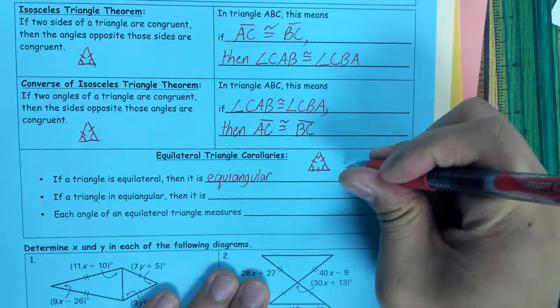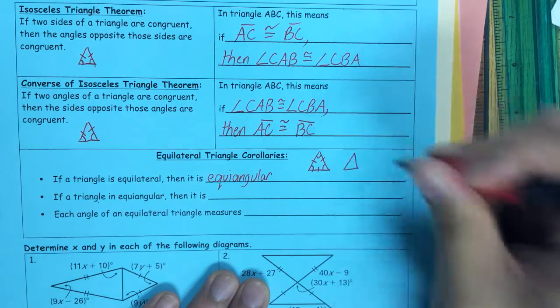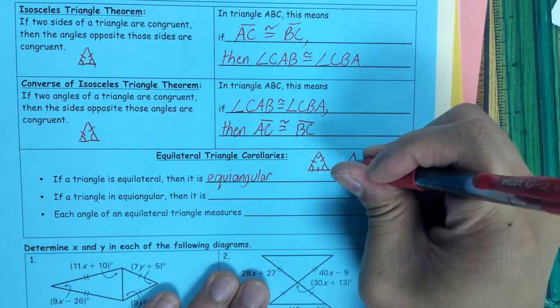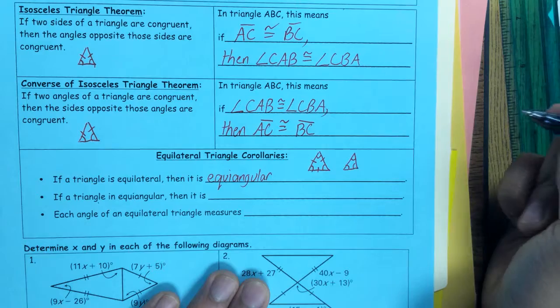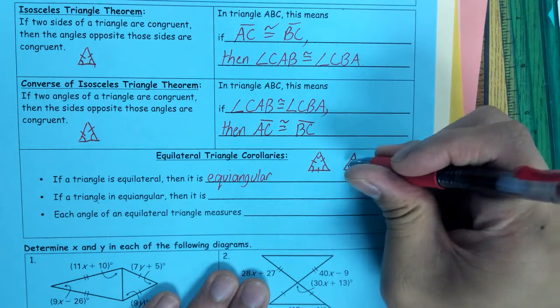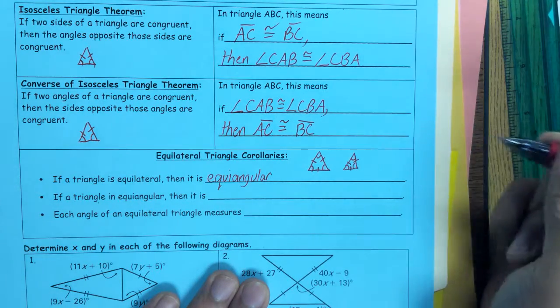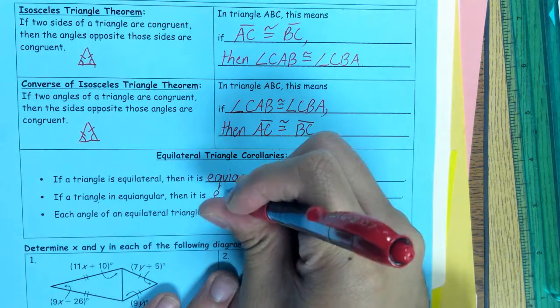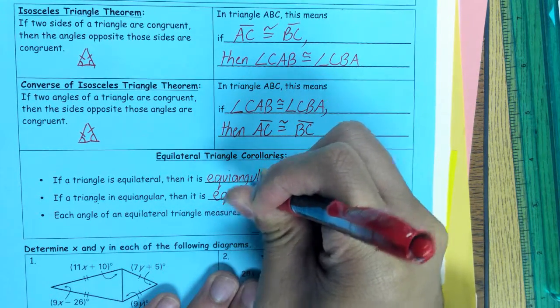The converse of that is also true. If a triangle is equiangular, that means these three angles are the same, and that's all they gave you, then that means these three sides have to be the same as well. It is also equilateral.